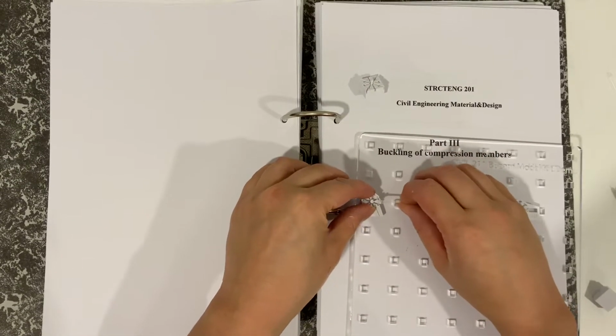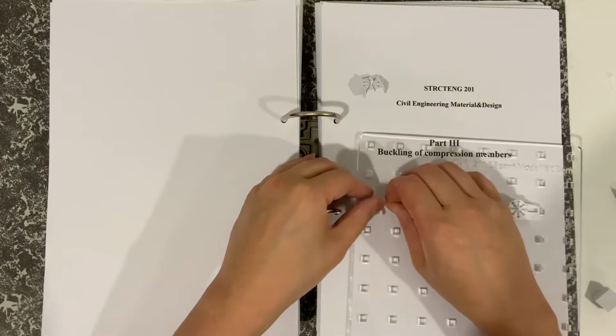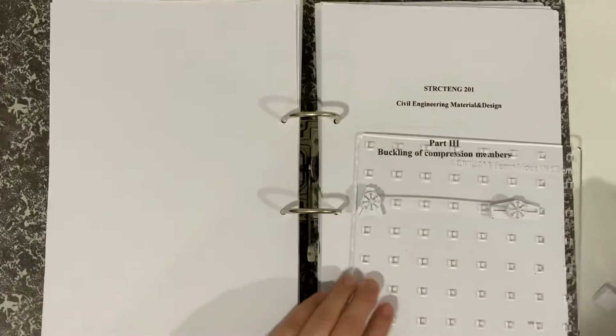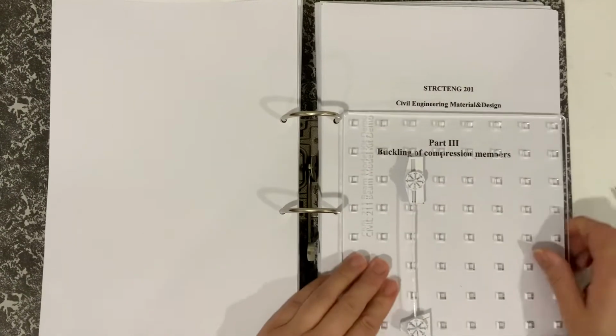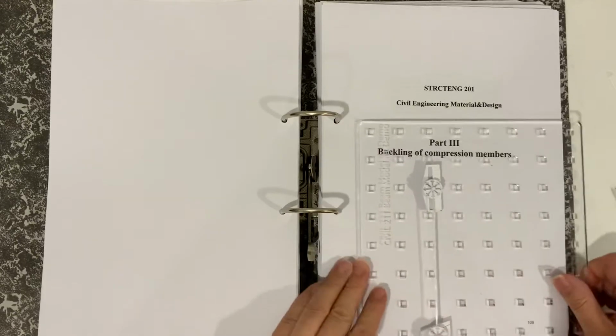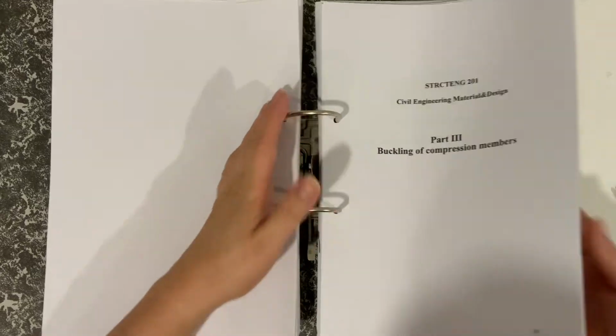Okay, and these are actually columns. Okay, so why don't we just turn it around here so you might be able to see it as a column. Okay, so the section's called buckling of compression members.